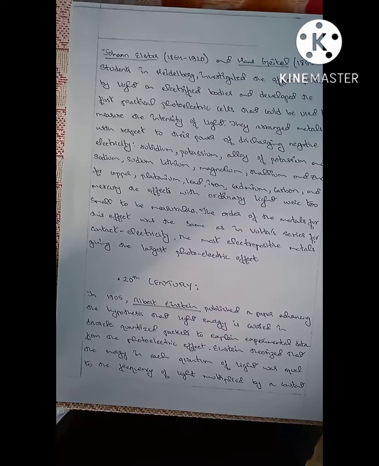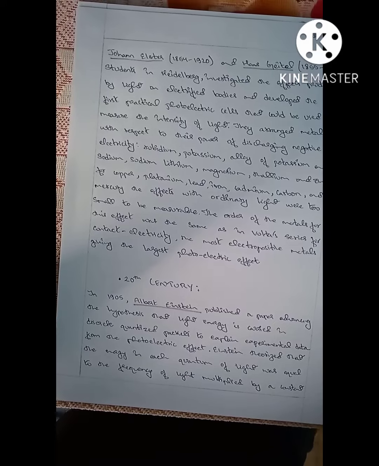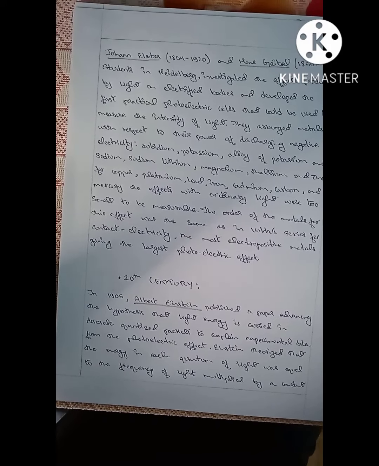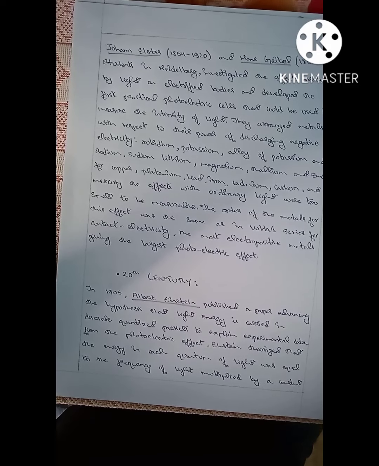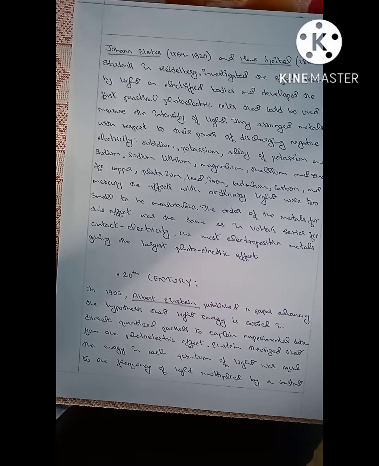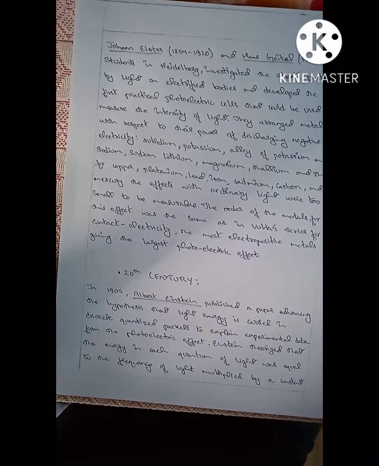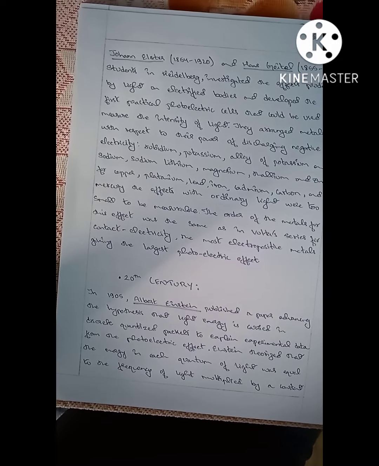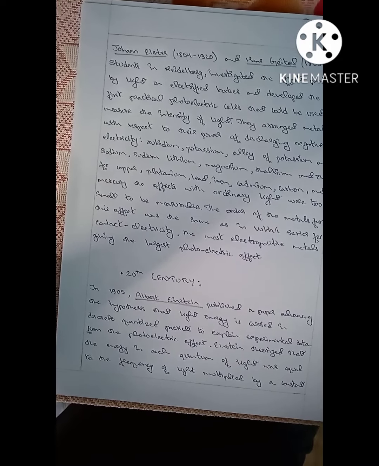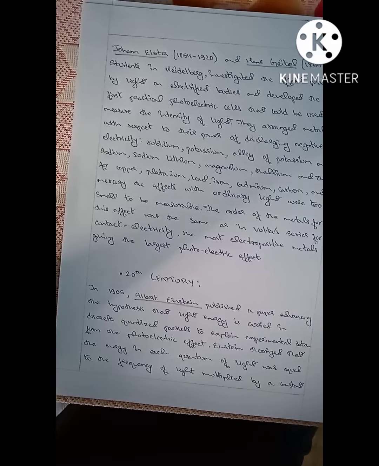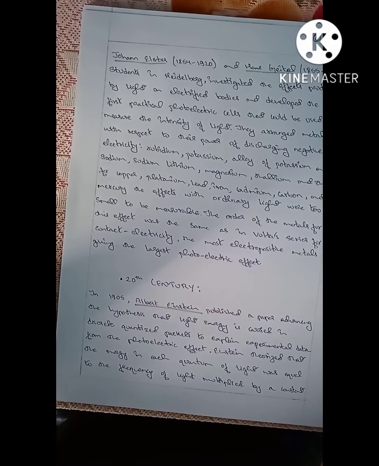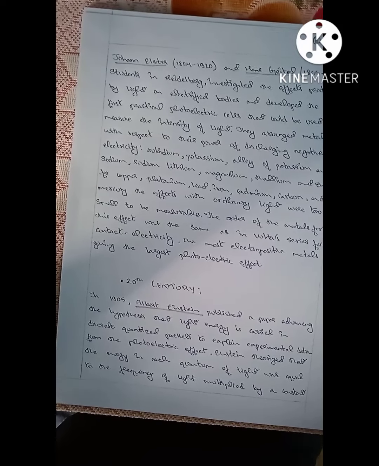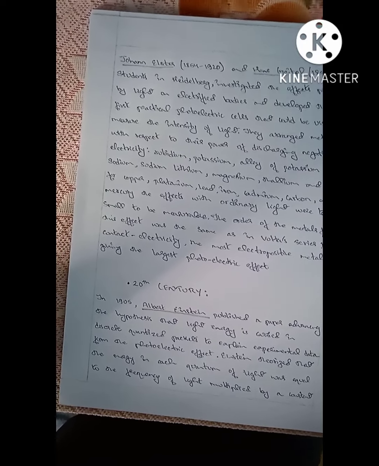During the 20th century, in 1905, Albert Einstein published a paper advancing the hypothesis that light energy is carried in discrete quantized packets to explain experimental data from the photoelectric effect. Einstein theorized that the energy in each quantum of light was equal to the frequency of light multiplied by a constant.